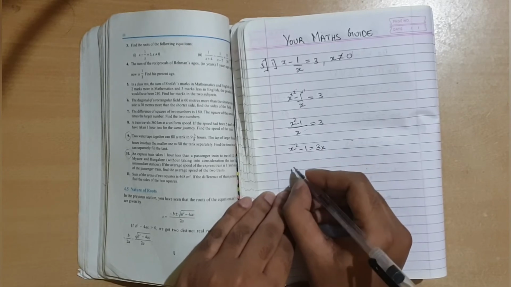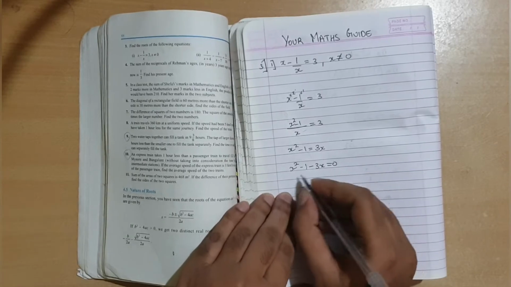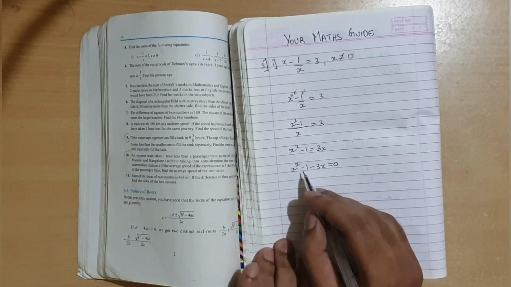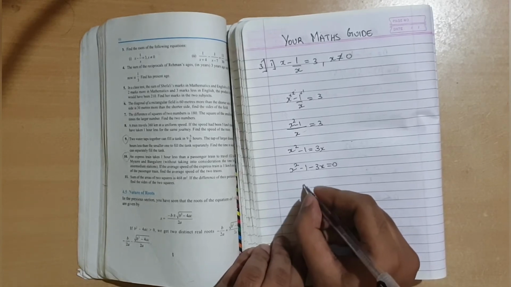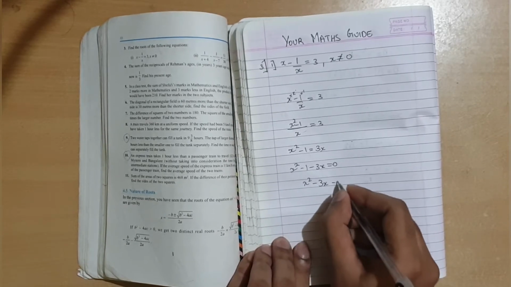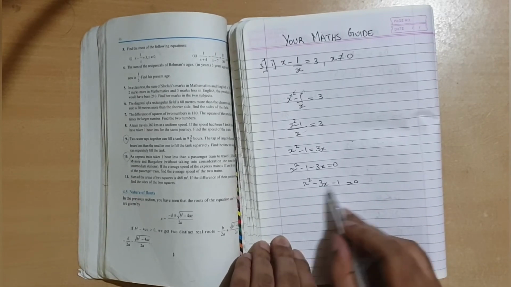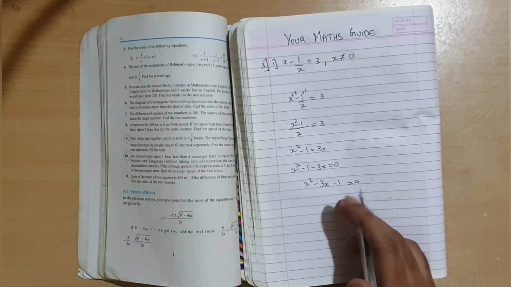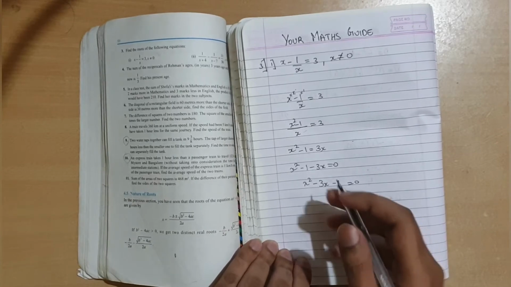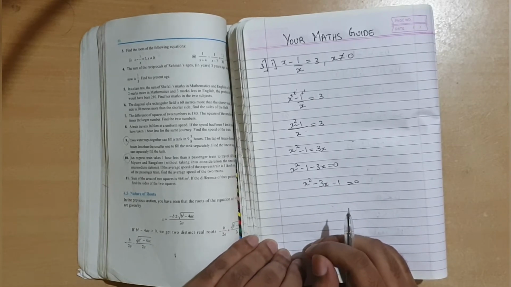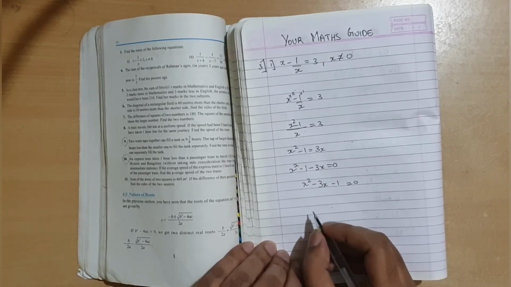Bring this 3x inside. x square minus 1 minus 3x is equal to 0. Okay, just rearrange it in the form of ax square plus bx plus c. So x square minus 3x minus 1 is equal to 0. This is your quadratic equation. Now once you get the quadratic equation, you can solve this by any method, by quadratic formula, or by factorization, or as we learnt in questions 1 and 2, by completing the square method.